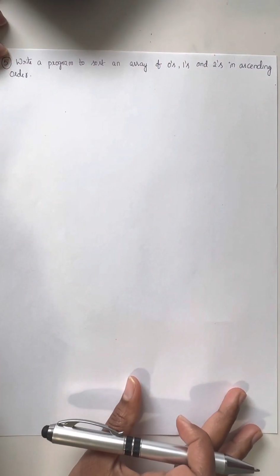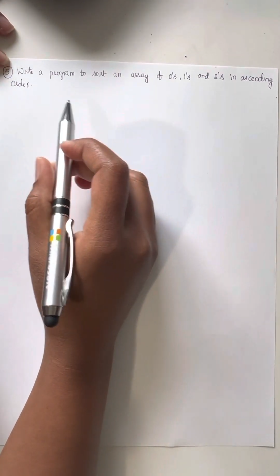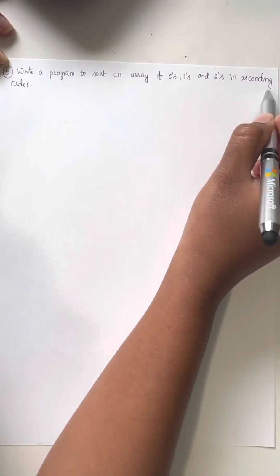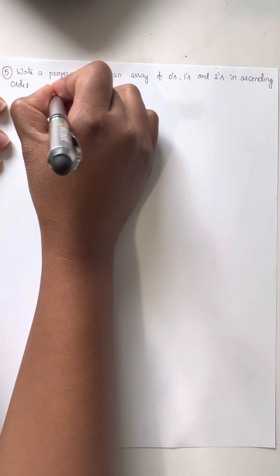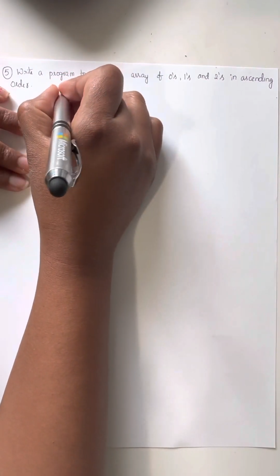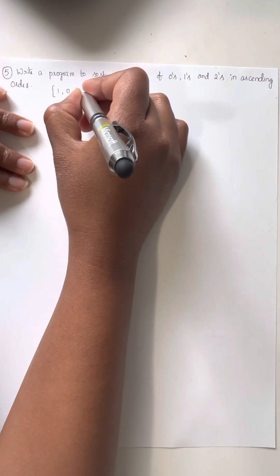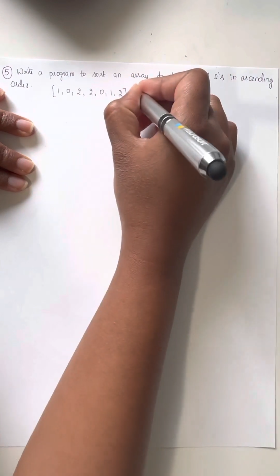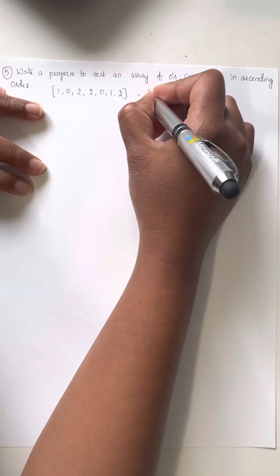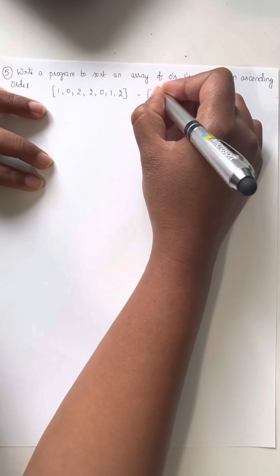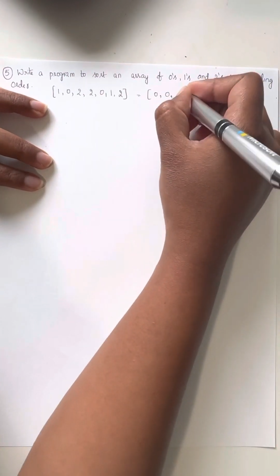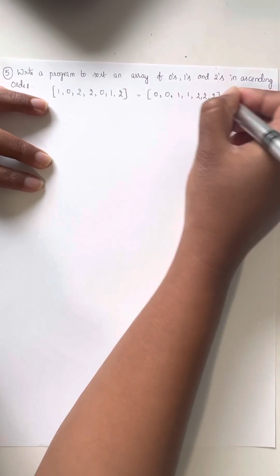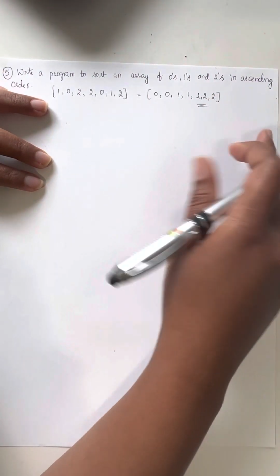In this video I am going to solve the following problem. The question goes as, write a program to sort an array of zeros, ones and twos in ascending order. So let's say for example we have an array with all zeros, ones and twos. We need to sort this array and the output should be in ascending order. So the zeros come first, followed by ones and twos. So this should be our output.